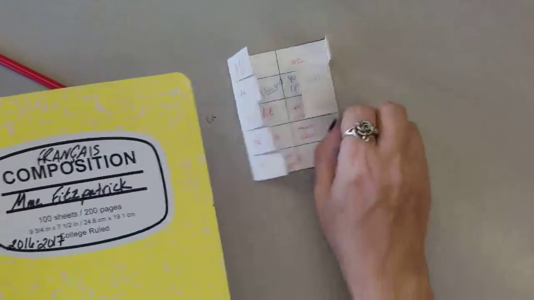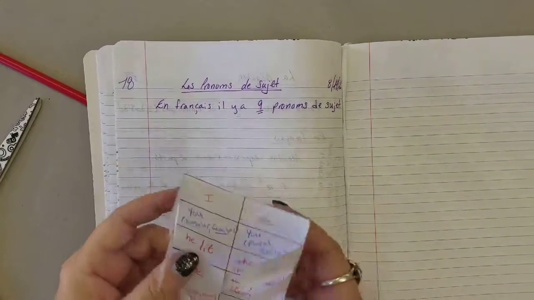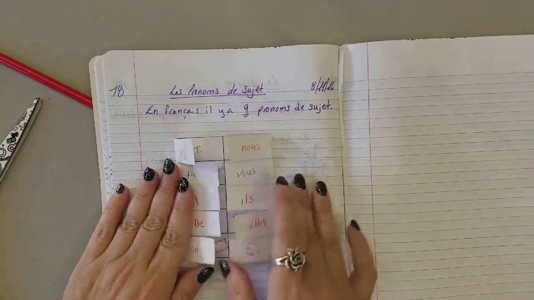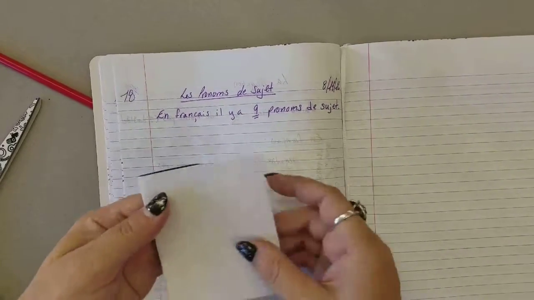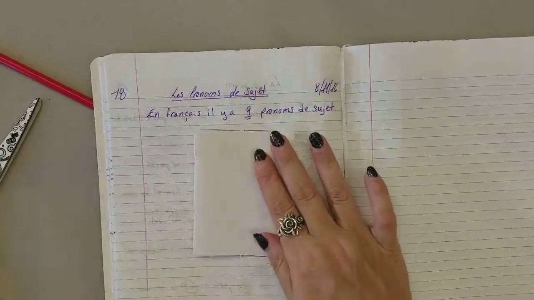Prenez le cahier. Take the notebook. Ouvrez la page. Page 18. Attachez ce papier ici, à la page, avec du ruban ici. So put some tape on the back of this, and then attach it to the page.